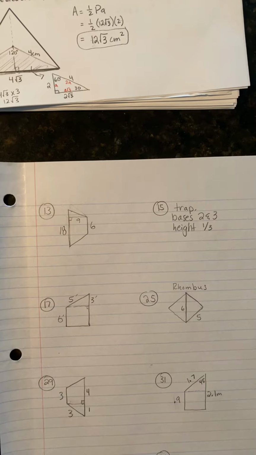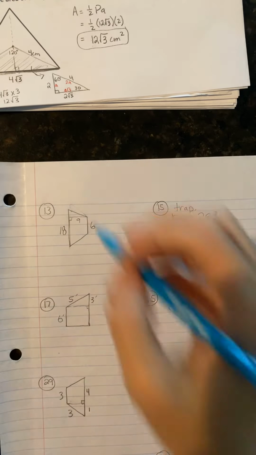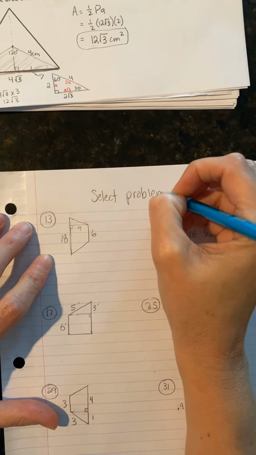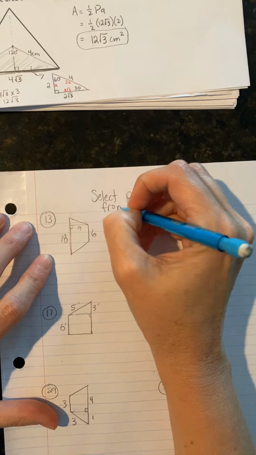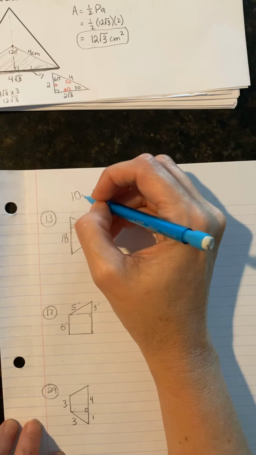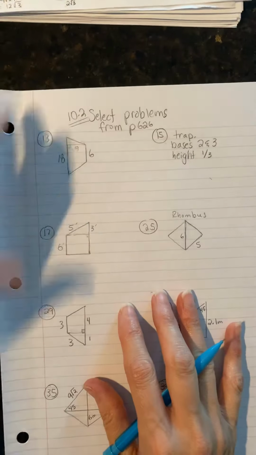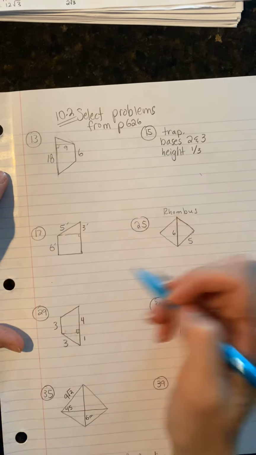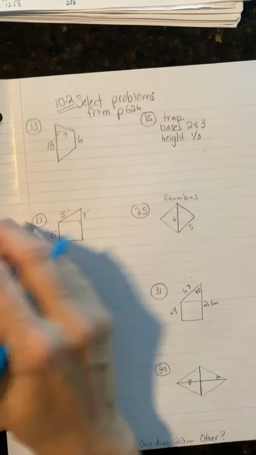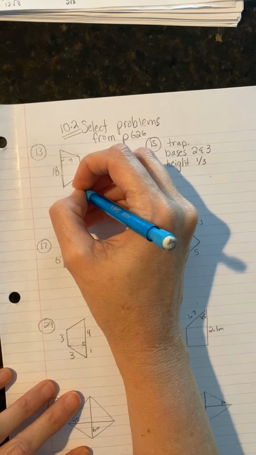So this is a video of some select problems from page 626. This is lesson 10-2, I believe that was. As you're watching this video, if I'm doing problems you do not need to see, feel free to zoom right through those if you got them right. I just picked out a few problems like you would have picked out if we were in class together for me to go over homework.